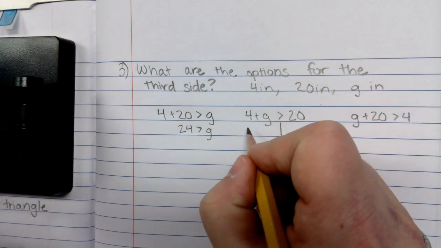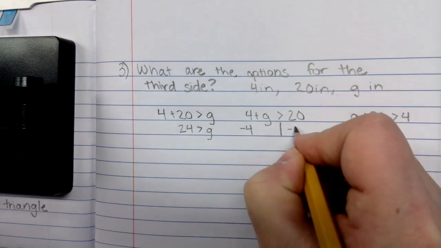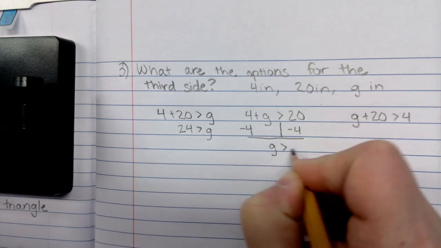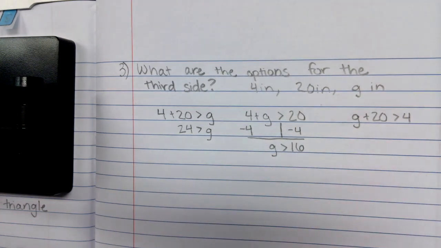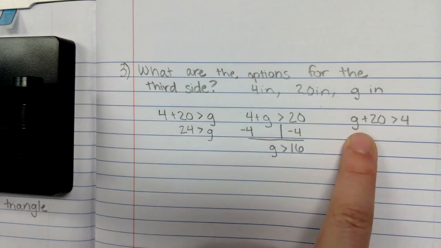And in this last one, remember, G plus 20 is greater than 4. Does it matter what G is here? No, because if G is a positive number, if I add 20 with that number, is that number going to be bigger than 4? Yeah. So this one we don't really need to think about.